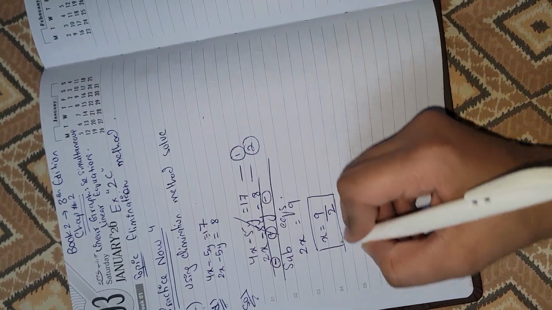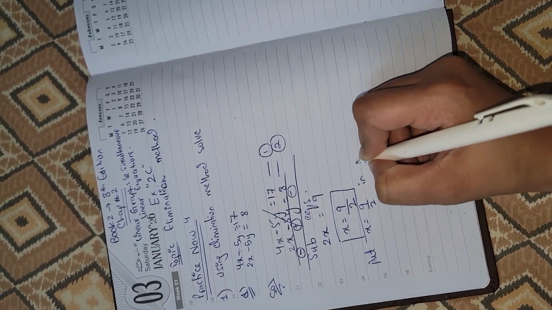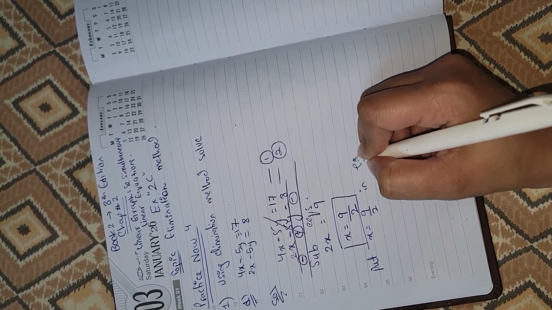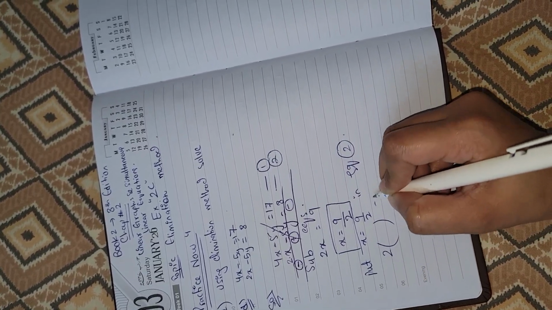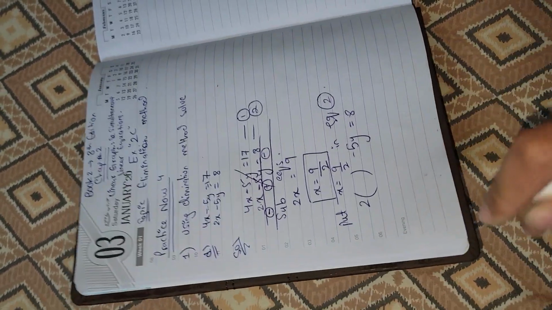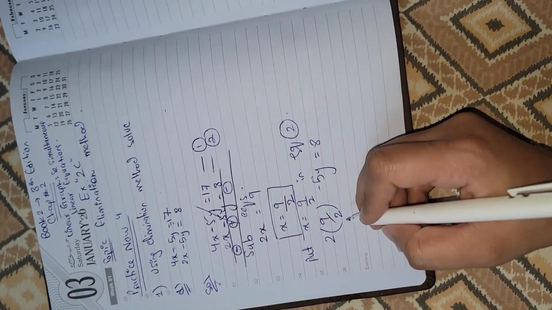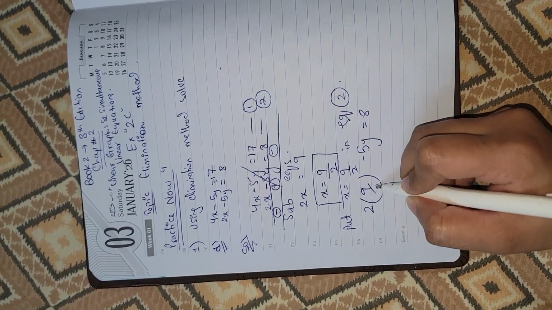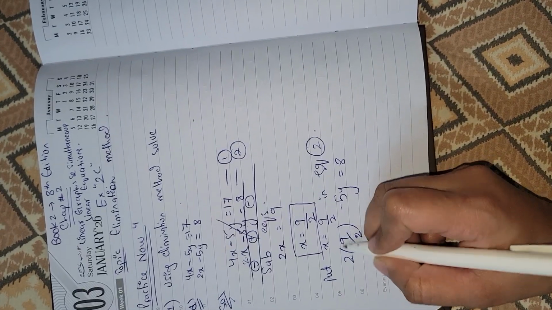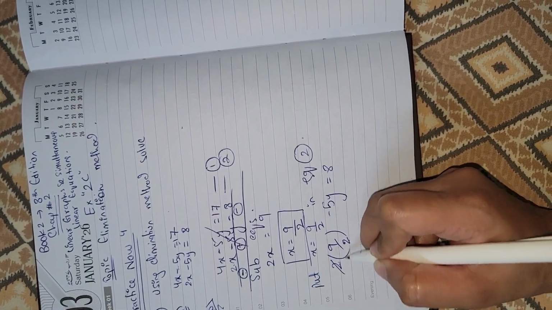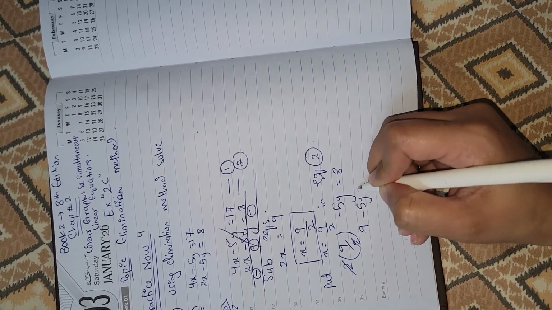So let's substitute this value. Put x is equal to 9 upon 2 in equation 2: 2x minus 5y is equal to 8. Now instead of x, I'm going to substitute 9 upon 2 over here. As I can see, these two are diagonal to each other, one in the numerator and the other 2 in the denominator, and they are multiplying each other, so I can simply cancel these two. 9 minus 5y is equal to 8.